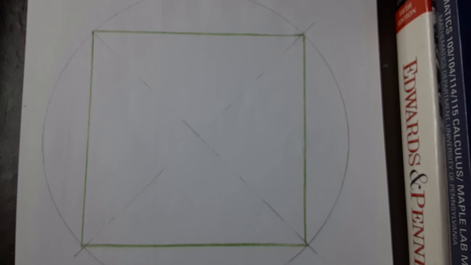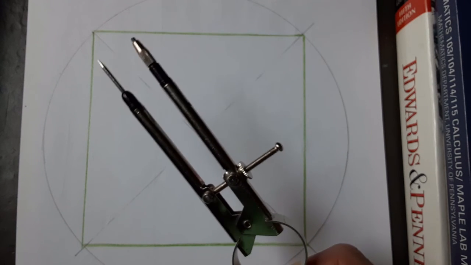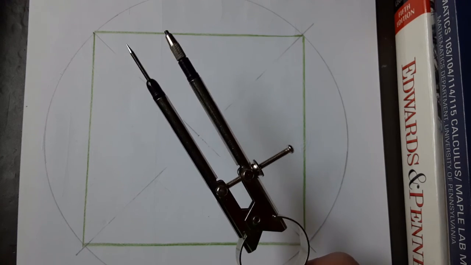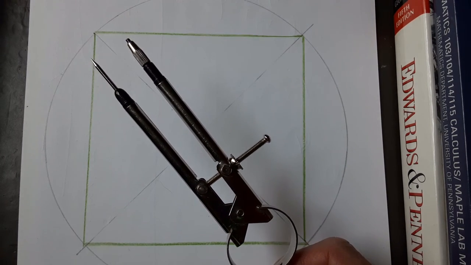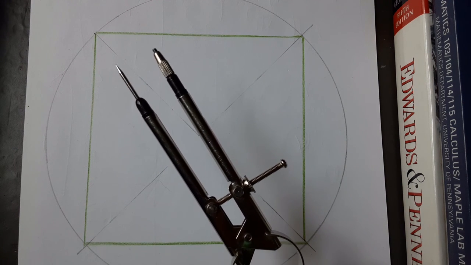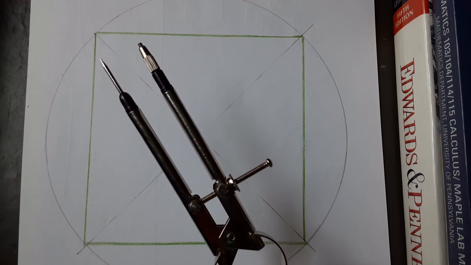If you don't know how to do this construction, you can reference one of my other videos or other places around the internet. One of the main things that we are going to be using as a measuring device is our pair of compasses. So we have a scribe end and we have a point on this. And we are going to fix a setting like this onto our compass.